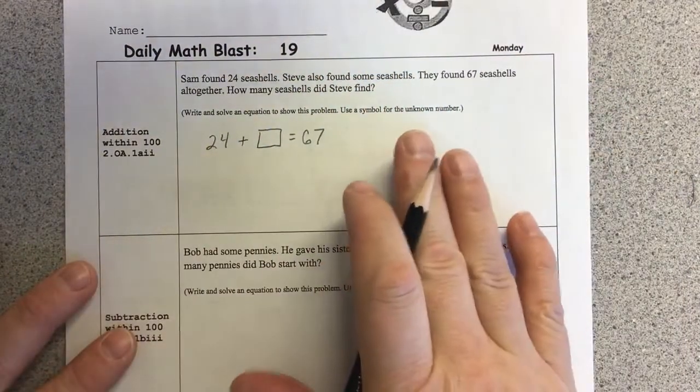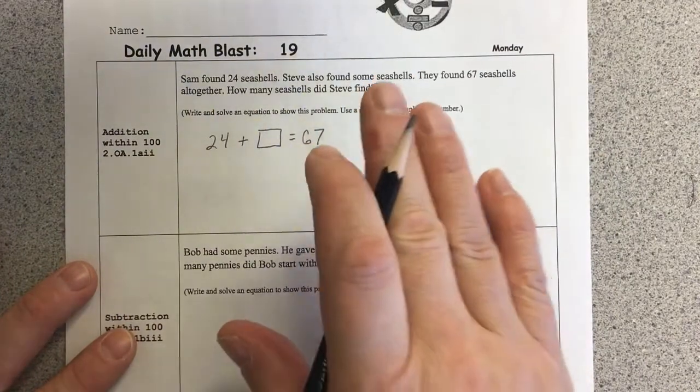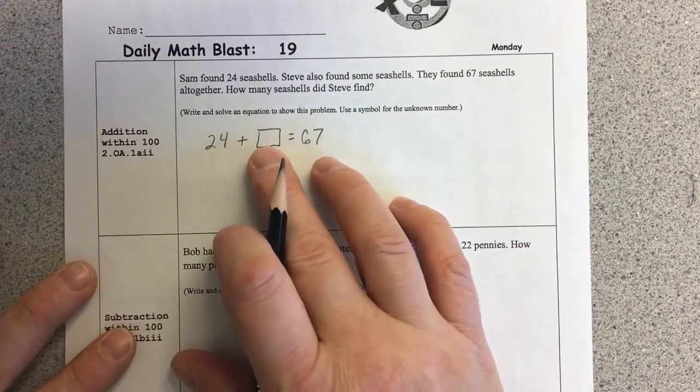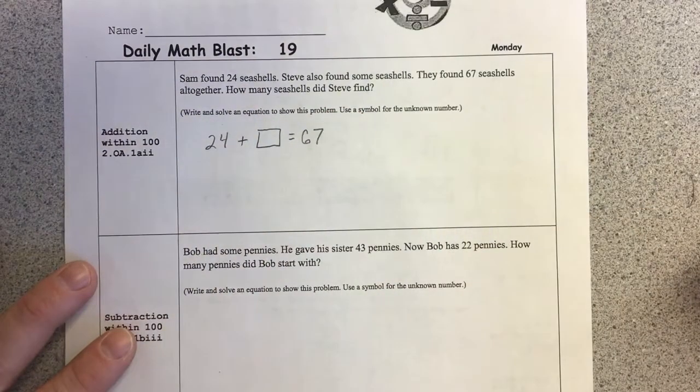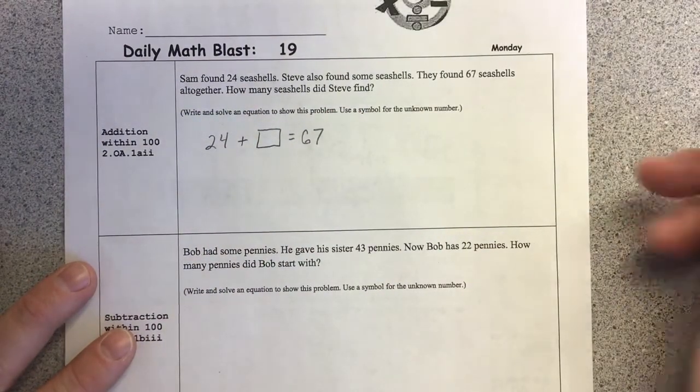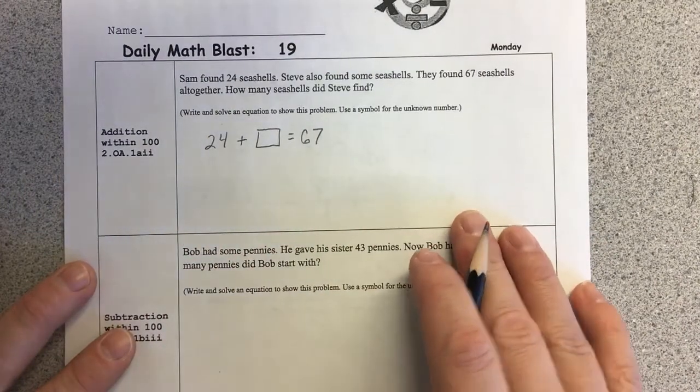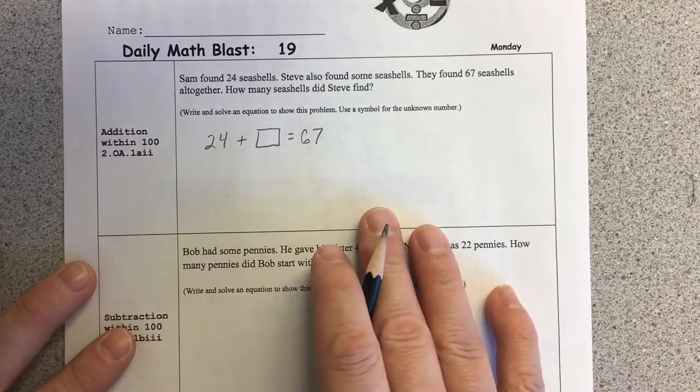So there's my equation. We all should have the same equation. Now you could have a different symbol, but I like the mystery box because that lets us put the solution inside of it once we find it. Now, here's where we can go different paths. I'm going to use the arrow method to solve this.